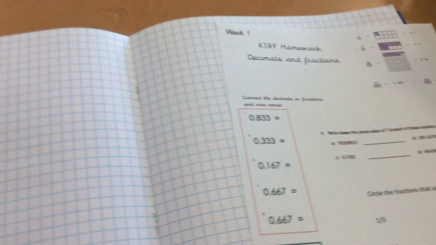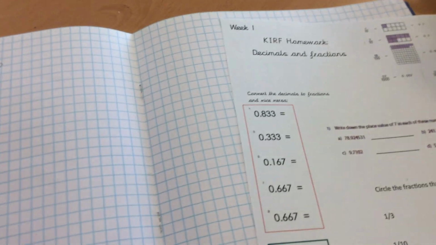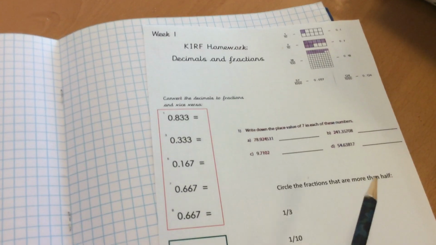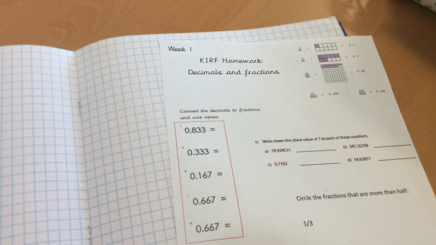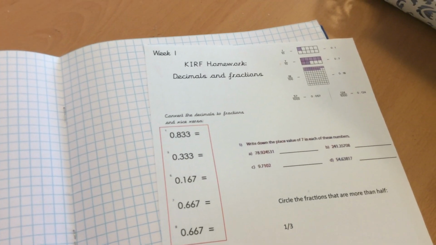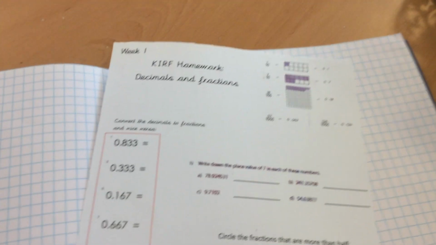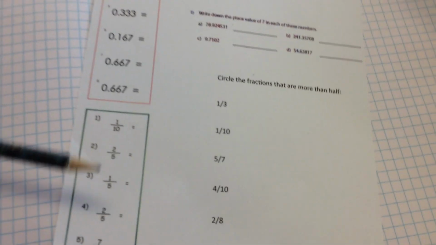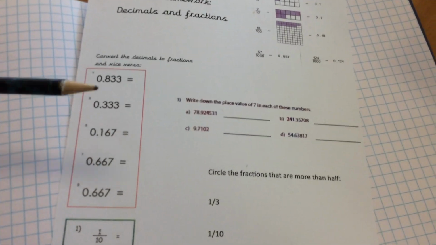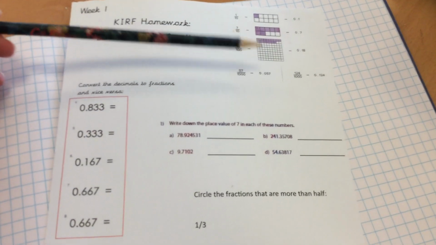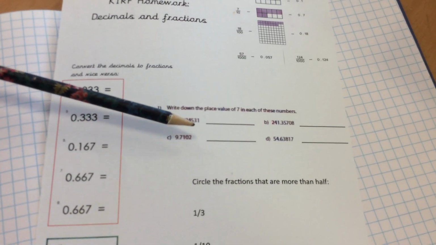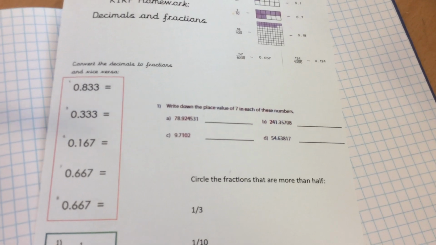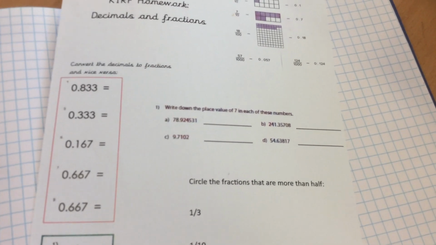Hello, so your child's new KIRF target for the next half term, over the next 7 weeks, is decimals and fractions. Within your child's homework over these 7 weeks, you will have a variety of activities to complete based on decimals and fractions. These might be converting between decimals and fractions, identifying or problem solving, creating visual representations, or looking at the place value of digits within numbers.